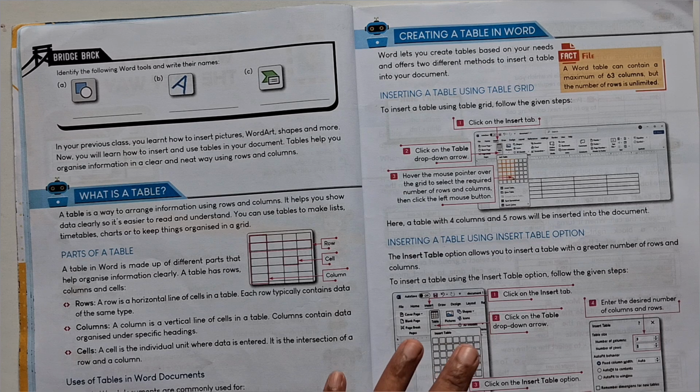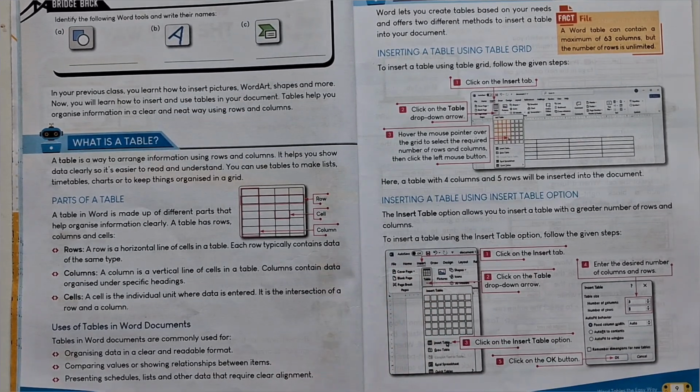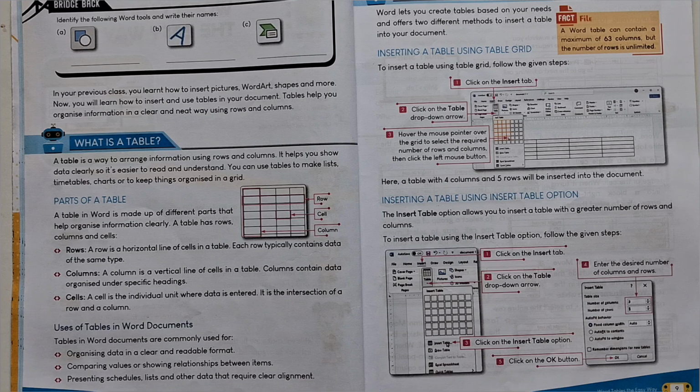Next we learn the first topic from this chapter. What is a table? A table is a way to arrange information using rows and columns. It helps you show data clearly so it's easier to read and understand. You can use tables to make lists, timetables, charts, or to keep things organized in a grid.